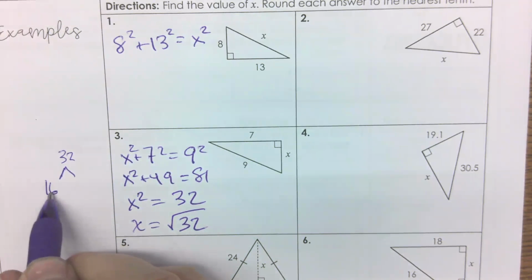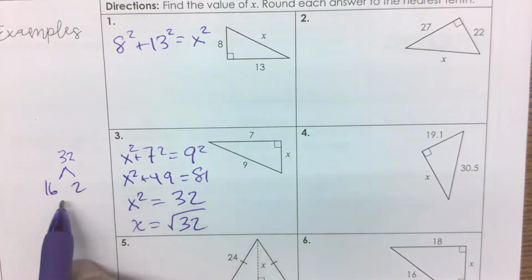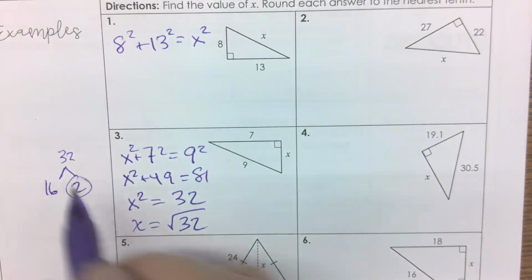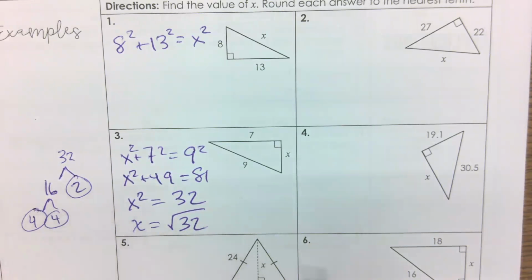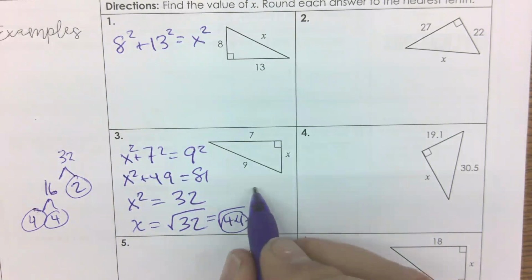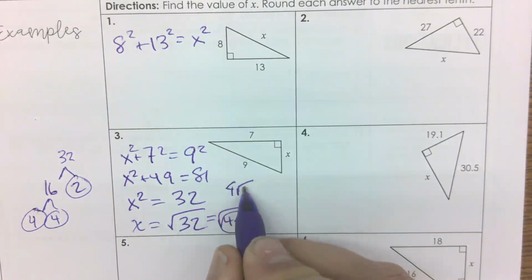16 and 2 works. 8 and 4 would have been good. Once I get 16 and 2, 2 is a prime number, so I leave that one alone. Can I take 16 further? 4 and 4. Good. Now, in fact, I could take these all the way to primes, or because they pair up and there's only one number left, I can actually treat this as square root of 4 times 2. I see that the 4s pair up, leaving the 2 on the inside. And so this is 4 square root of 2.